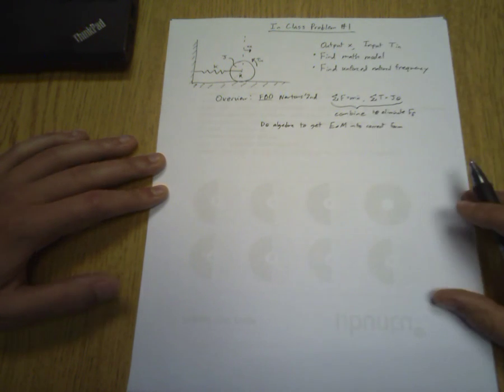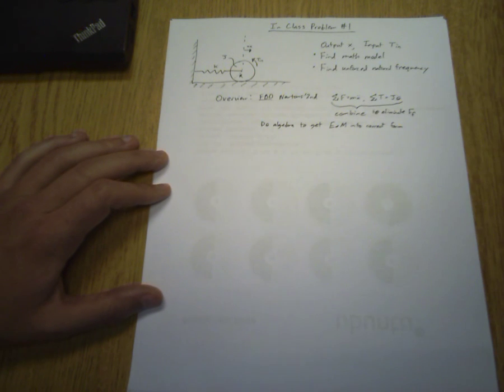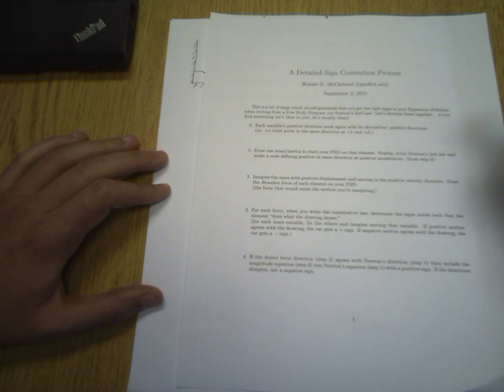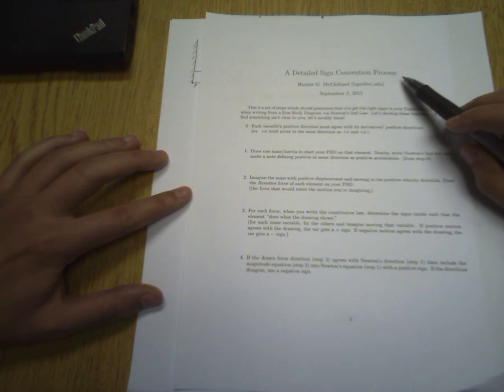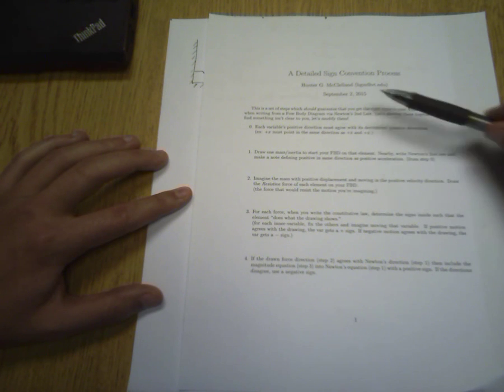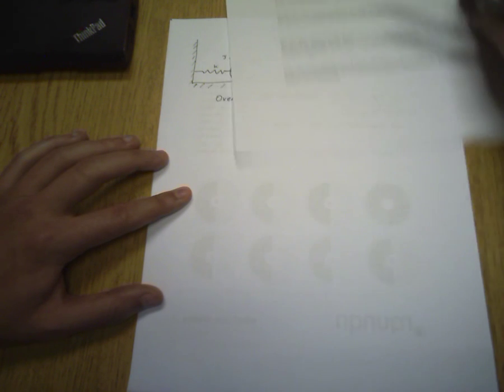Okay, let's begin. I'm going to go through Newton's method, referring often to our detailed sign convention process. This is a document I've put on Scholar. It'll be hard to read here in the video, but you can grab a copy and follow along as you watch this video. I'll be referring to this and pulling it on screen whenever I need it.